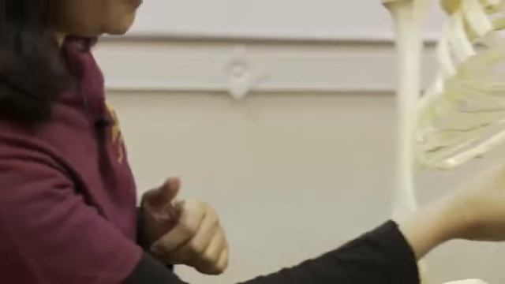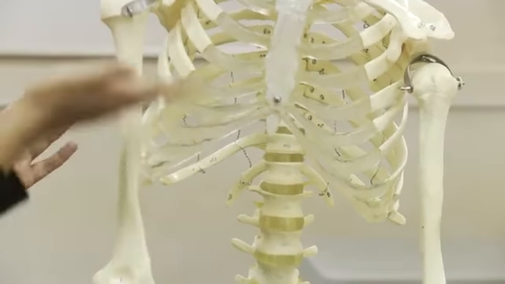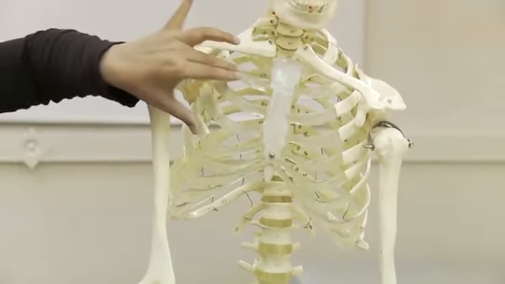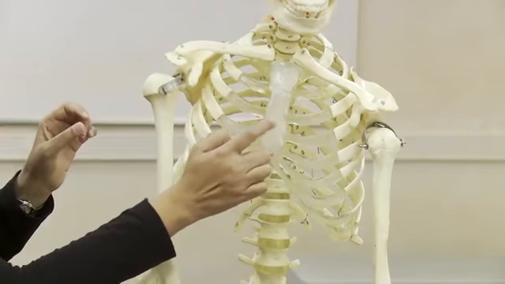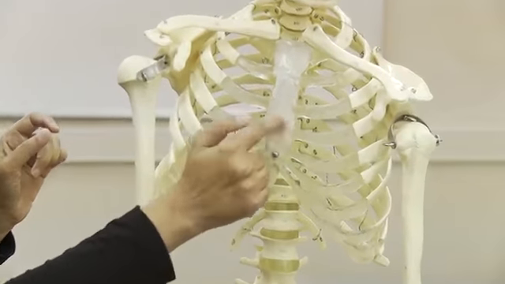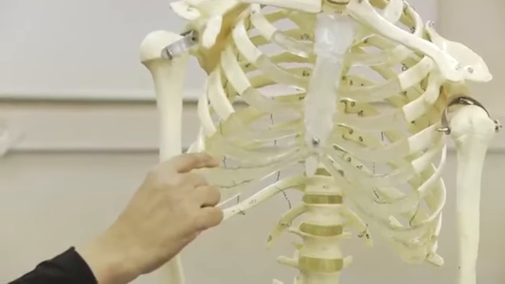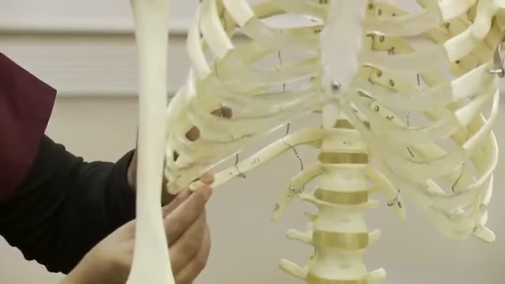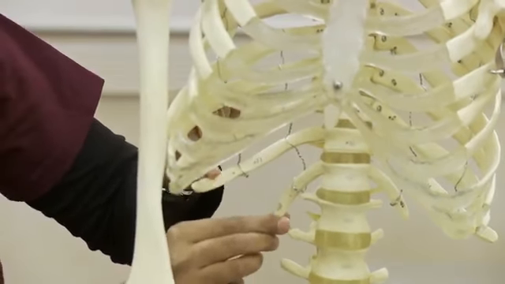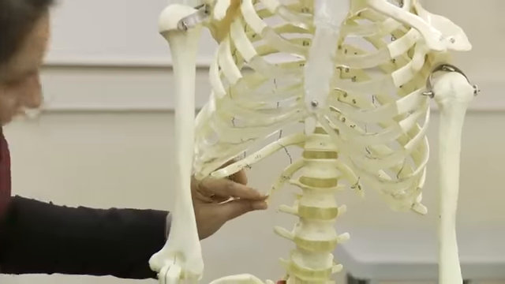It is located here in the center. And this is the xiphoid process. After that, there are so many ribs, so we have to remember these. These are the true ribs, which are attached to the sternum. And these two pairs are false ribs. And these two, you can see, are floating. They are not attached to anyone. They are hanging. It means they are floating ribs.